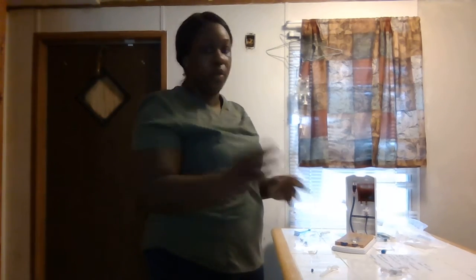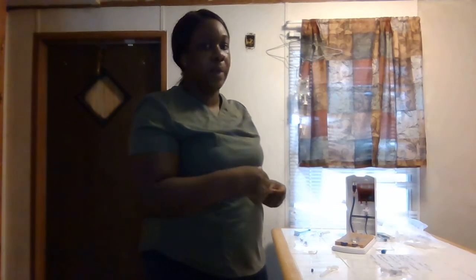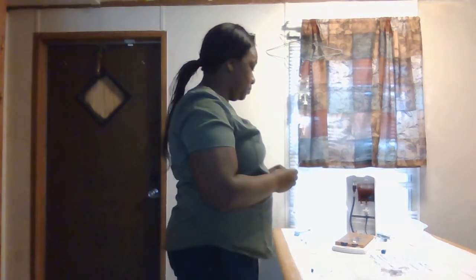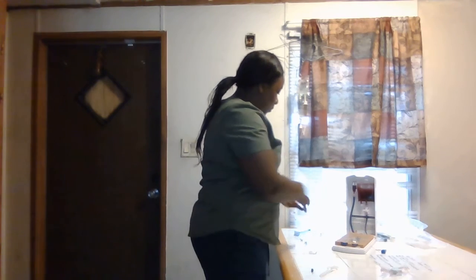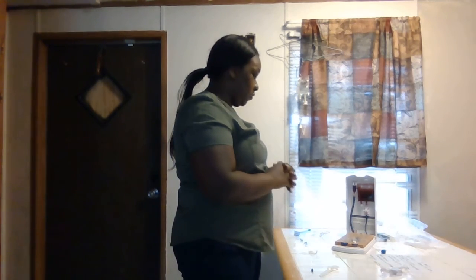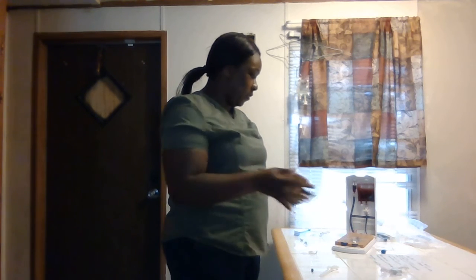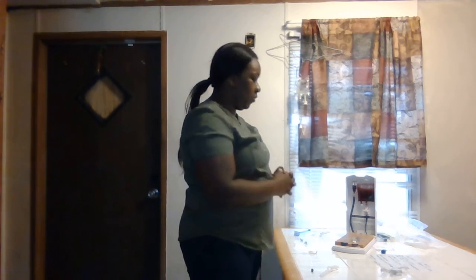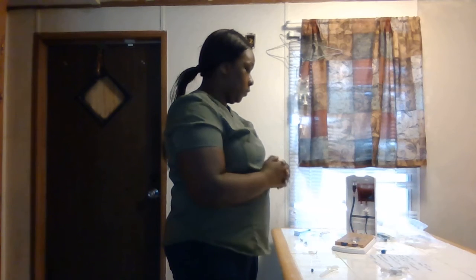Okay, so first thing first, we always assess the site, making sure the patient doesn't have any infiltration or phlebitis. And right now, my patient looks fine. He's pretty good. We always explain the procedure, possible side effects that Lasix could have, and the reason why the doctor is giving him Lasix.